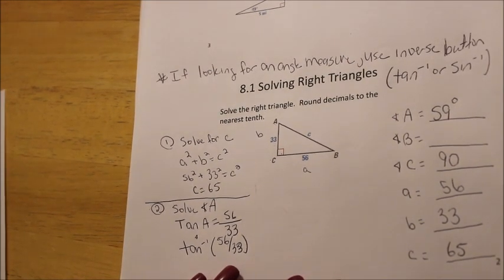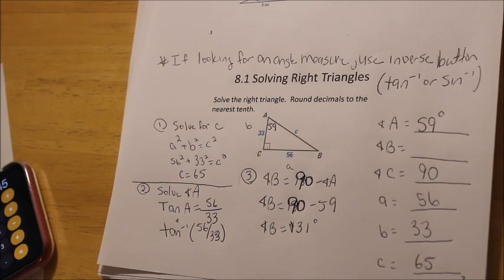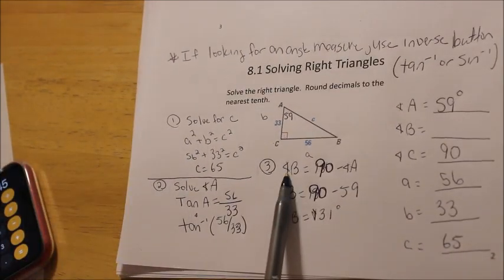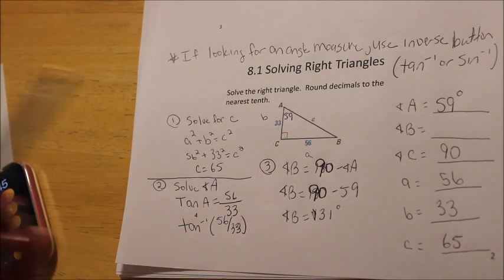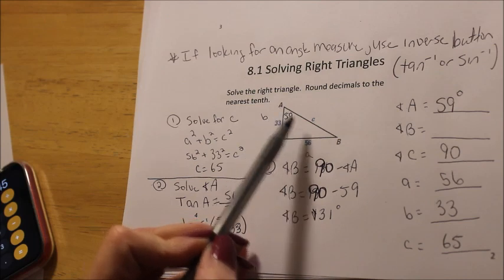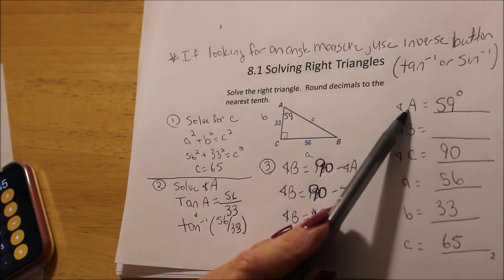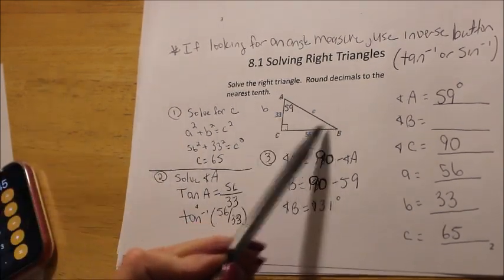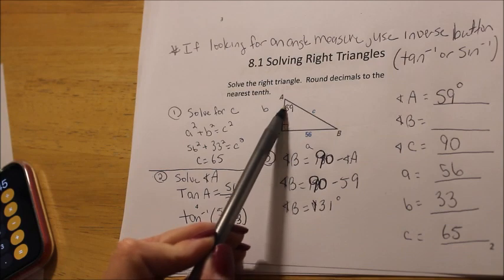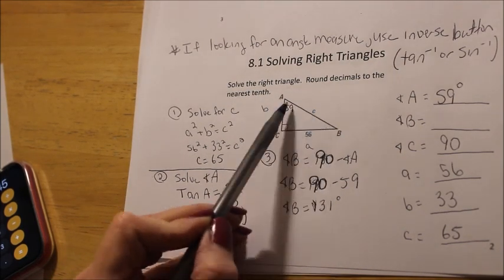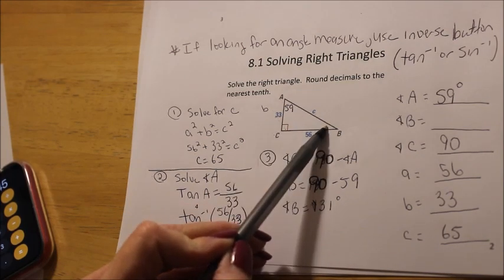Now, I just noticed that my camera stopped recording when I got to the part of finding angle B. I apologize for that. So let me go back. So we just found angle A was 59. So once we have one of the angles, and we already know angle C, we could think about the three angles of a triangle always add to 180, or you could think about the fact that the two acute angles always add to be 90, or you could say are complementary.